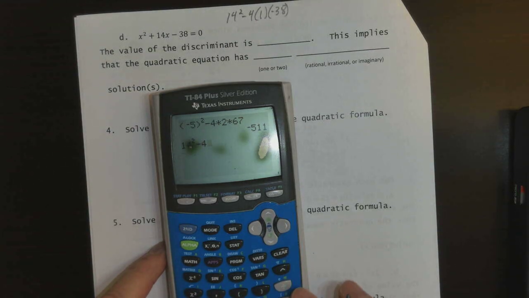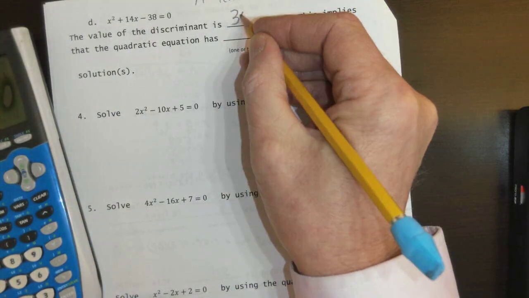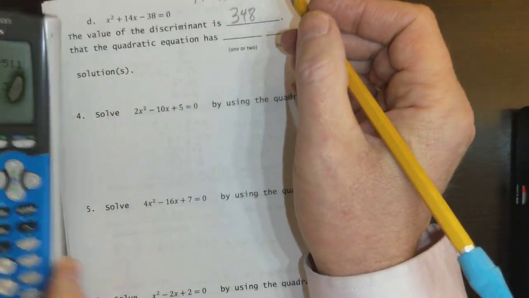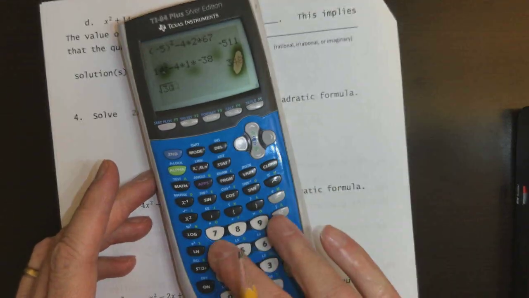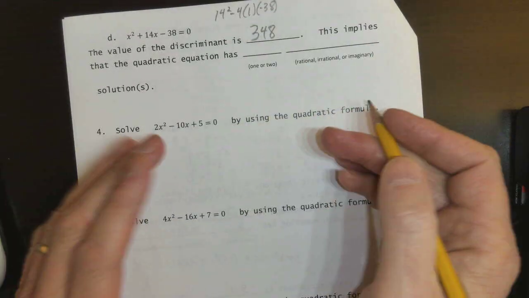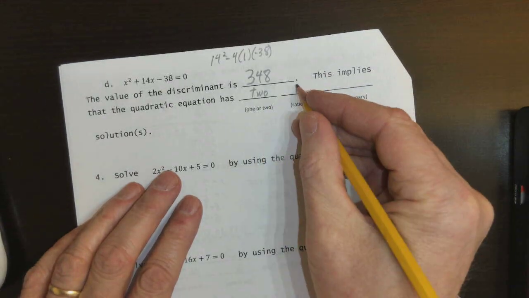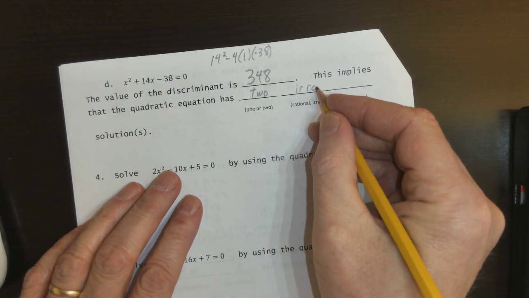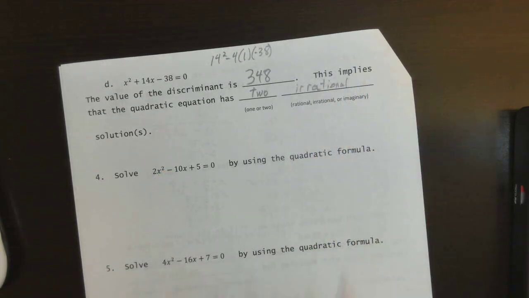Minus 4 times 1 times negative 38 is 348. I don't think that is a perfect square. I'll just take the square root of it real quick. And if it's not a whole number, then that is irrational. And that means that our quadratic equation is going to have two irrational solutions.